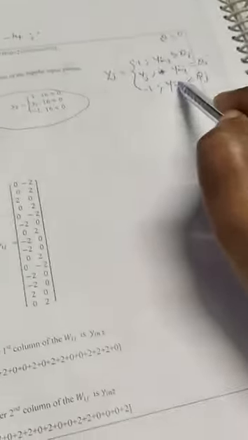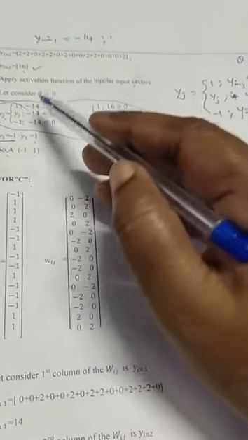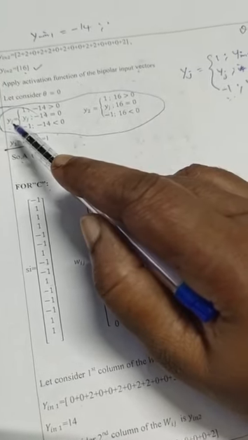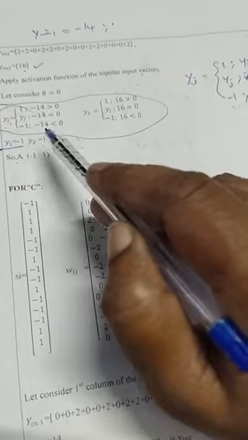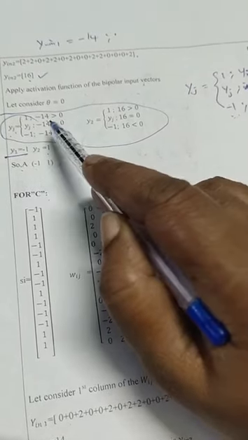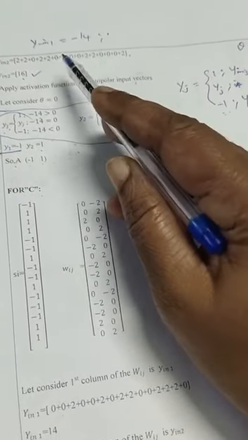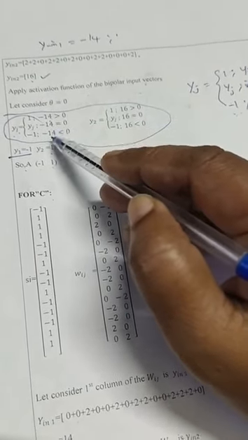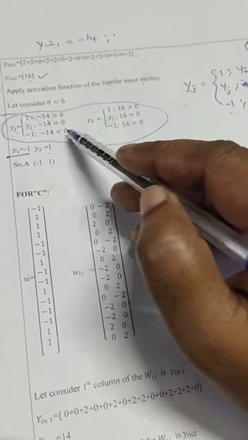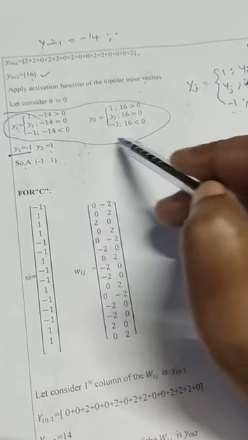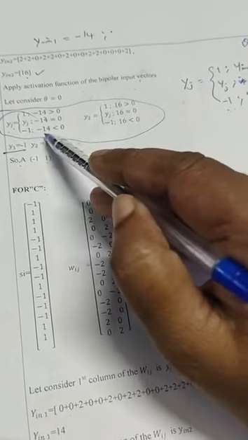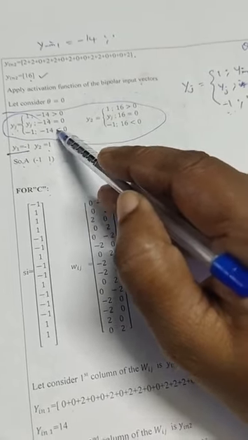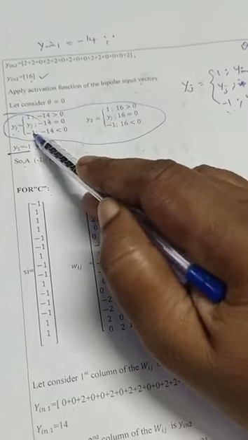If you apply this activation function, for the first output neuron, yj is equal to 1 if your net input is greater than 0, but my net input is -14, so it will fall in the third category, that is -14 is less than 0, so your output will be equal to -1.